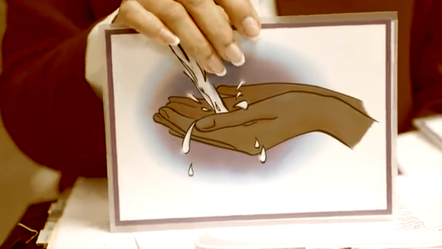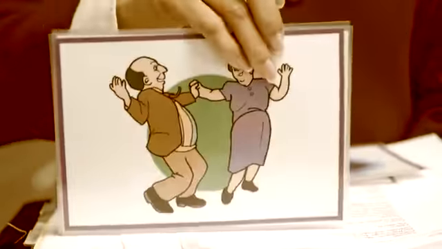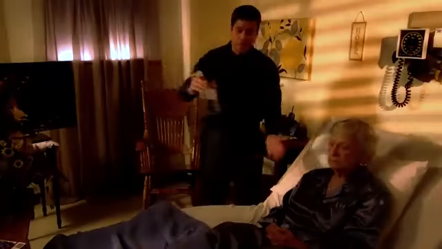Now, the best way for residents to reduce their chances of getting C. diff is to wash hands frequently with soap and water, especially after using the bathroom, before eating, and before and after group activities. And you should also remind your nurse and others entering your room to wash their hands before and after having contact with you. All right, back to action.